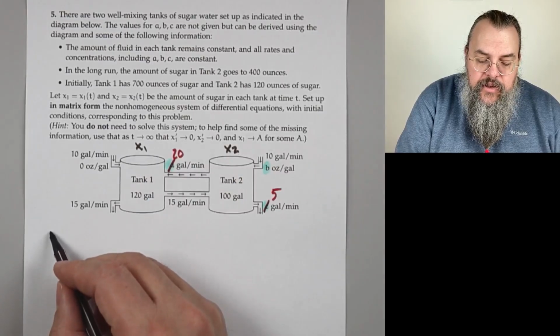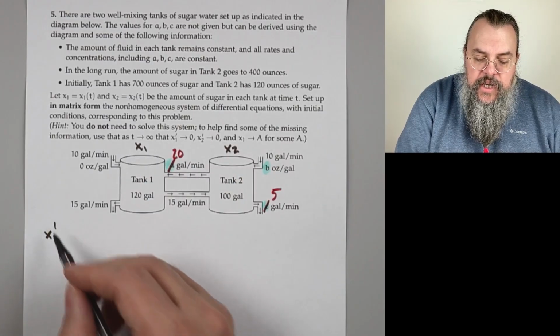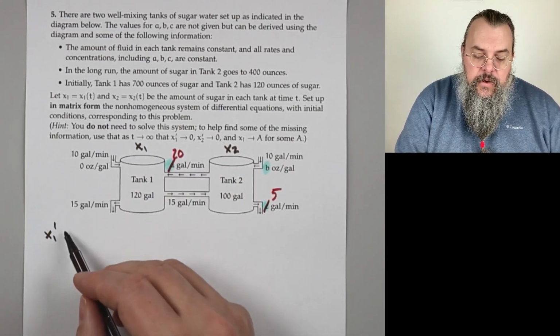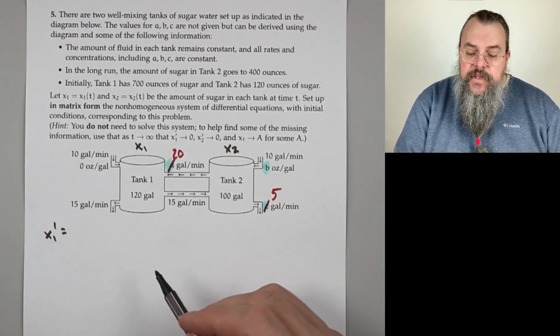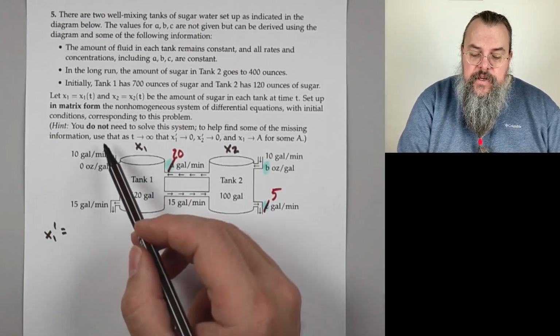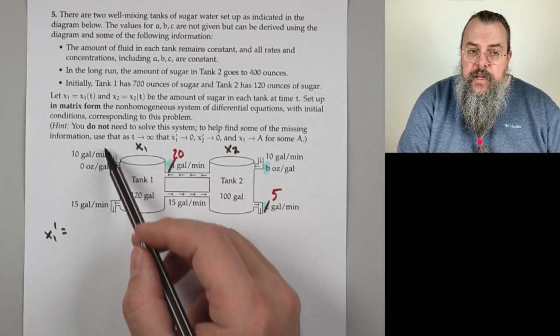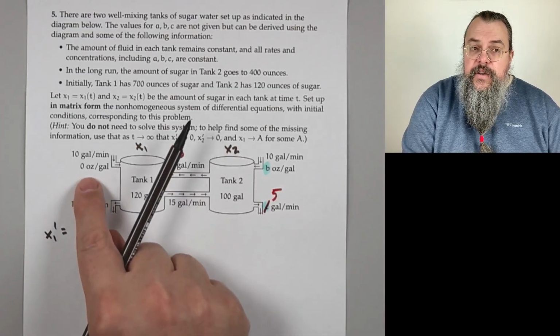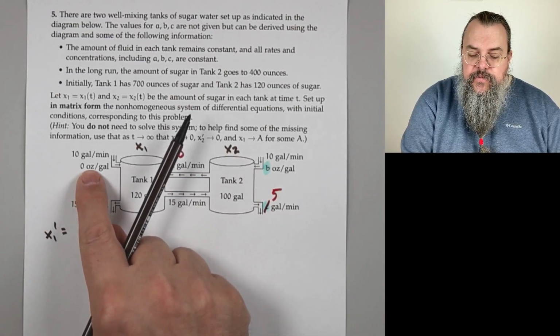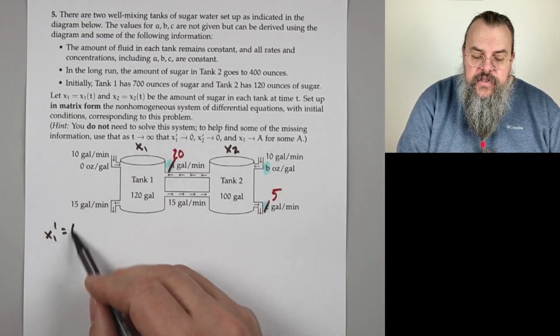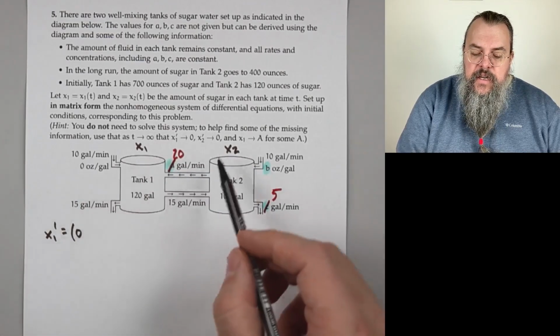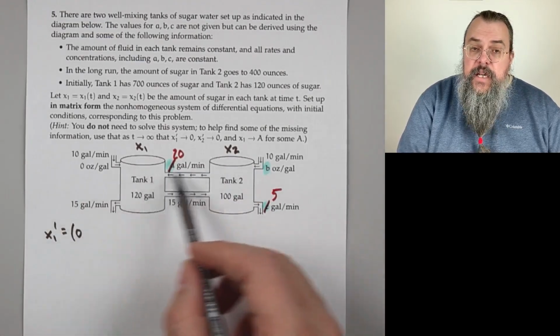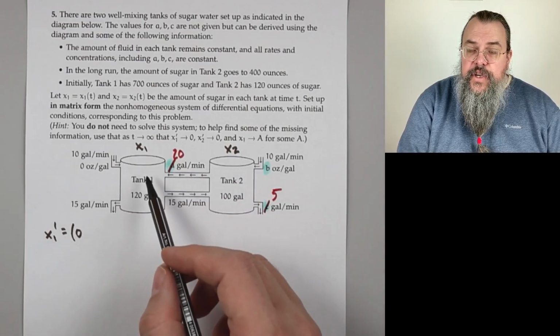So when I look at tank 1, if I want to know the rate of change for tank 1, I say, how much comes in? Well, there's nothing coming in here because it's pure water. There's no sugar at all. So there's 0 from that source. On the other hand, I am getting some of tank 2's sugar.